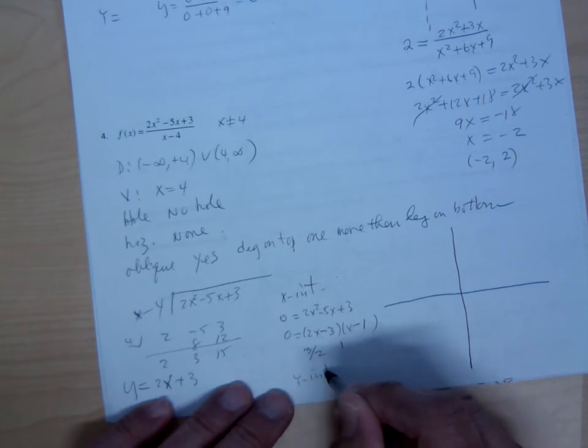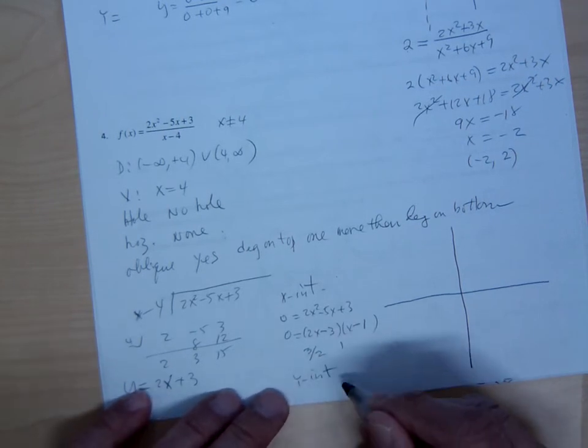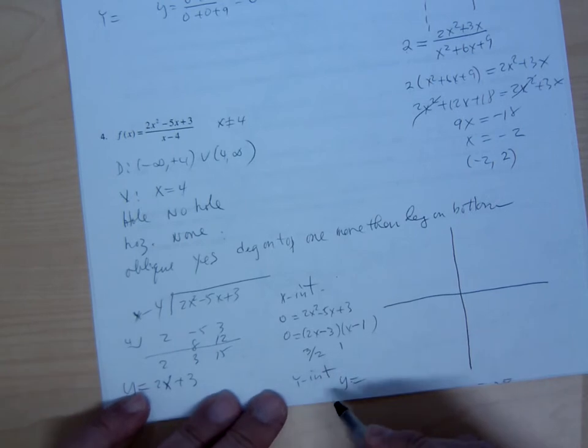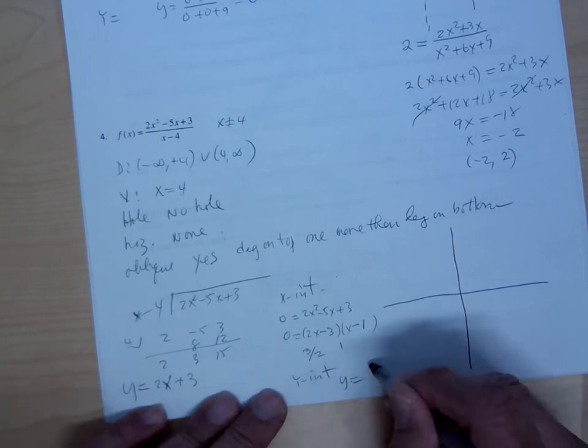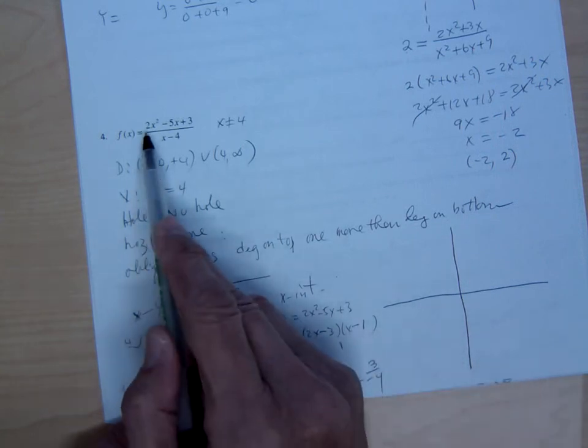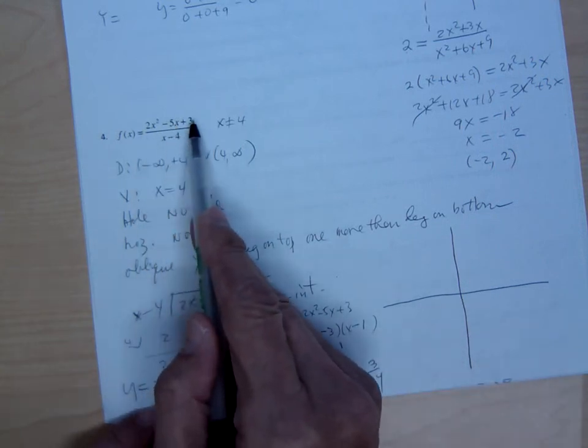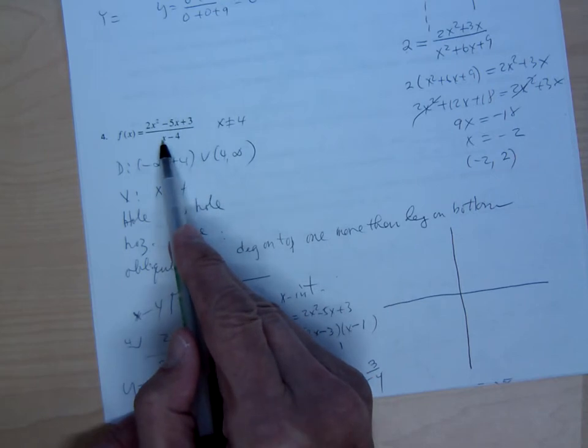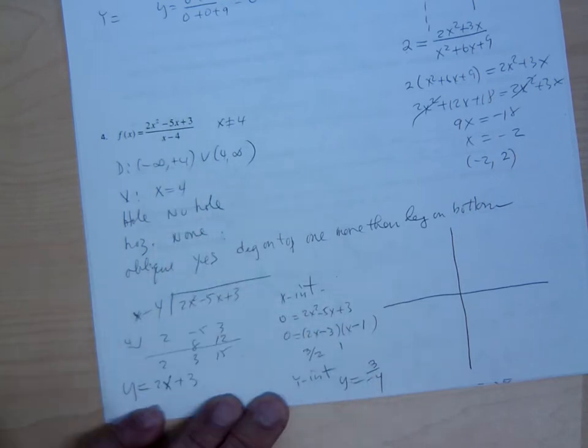Y-intercept, we're going to let what? Let x equal 0. When x equals 0, that becomes 3 over negative 4, right? The numerator is 3, the 0 here. The denominator will be negative 4, right? Okay, so we can sketch the graph.